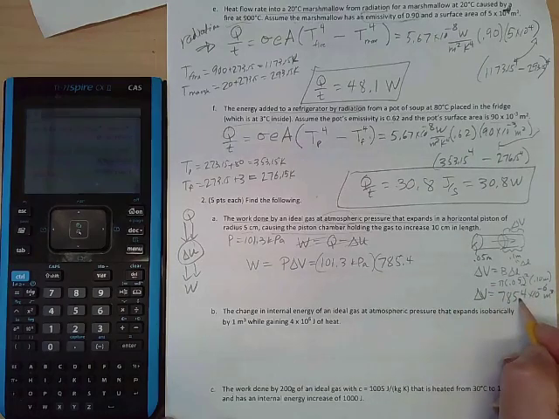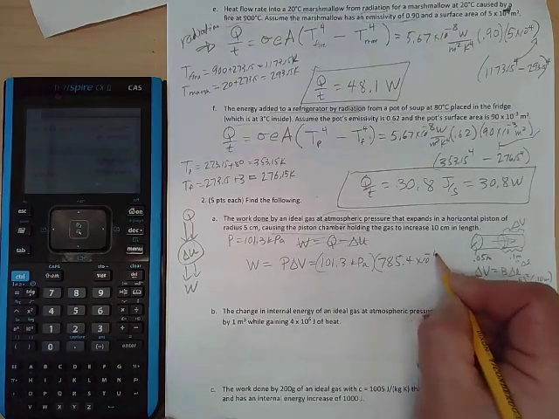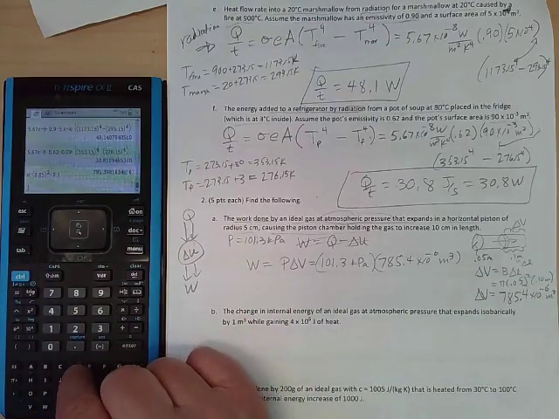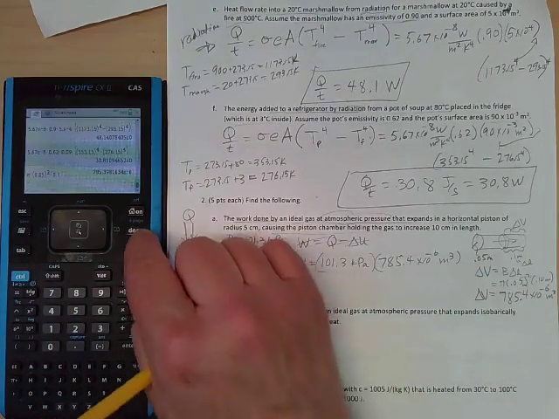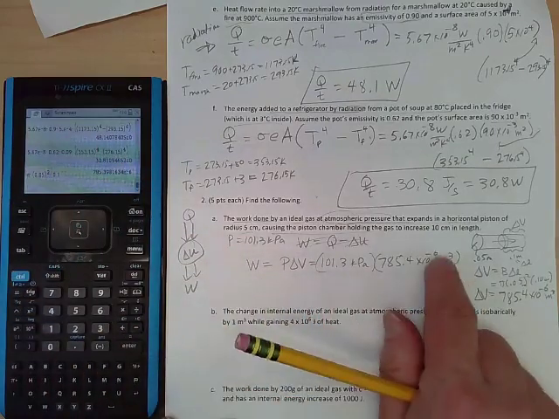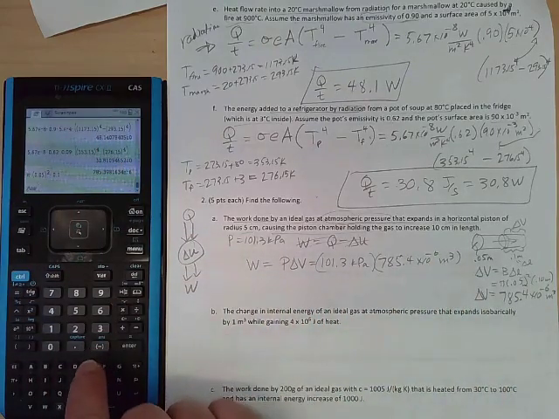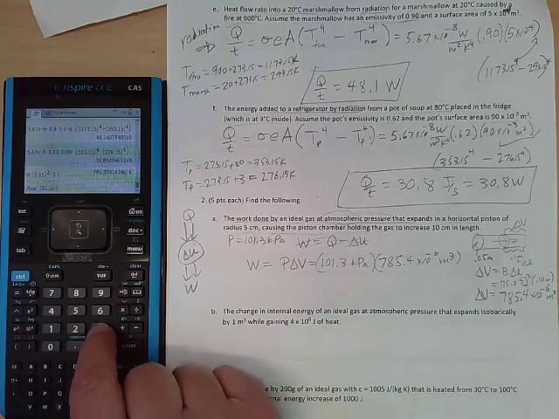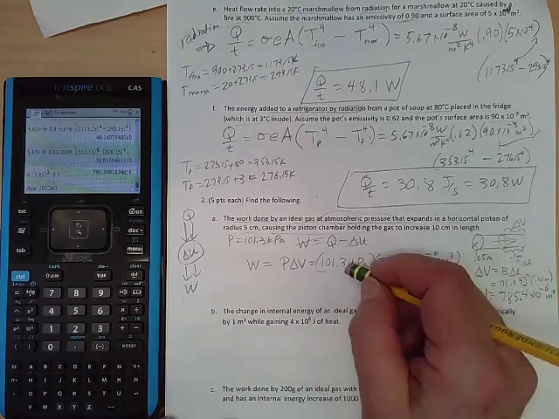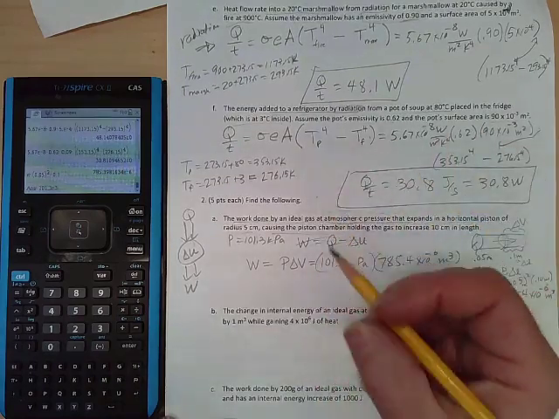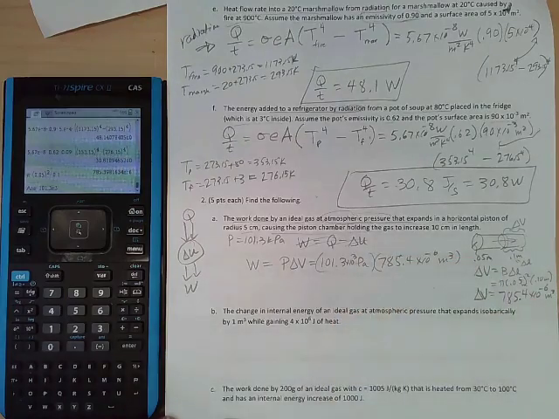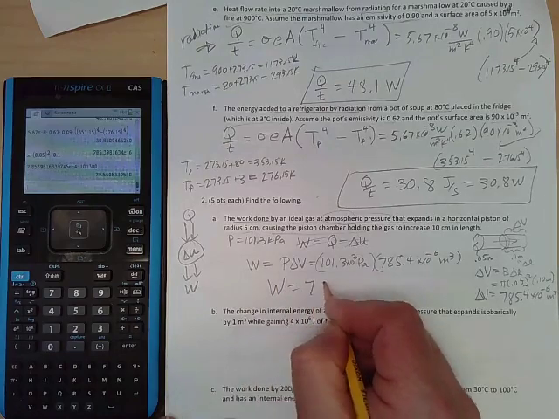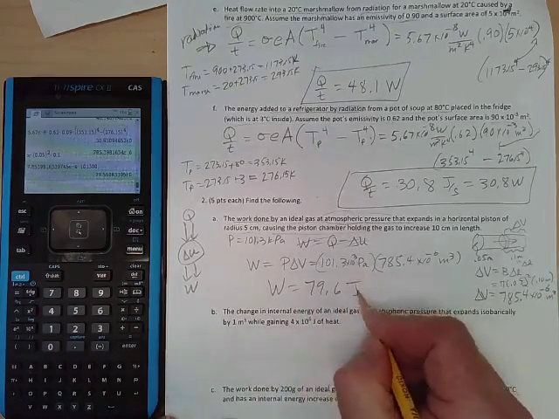785.4, there was a point in there, I'm pretty sure, times 10 to the negative 6 meters cubed. Yes. Okay, so we're going to take that number, 75.4, I just calculated, times 101.3 times 10 to the third. Don't forget the kilo. Maybe it's safer to just write times 10 to the third, just so you don't lose it. And so we get our work is 79.6 joules.